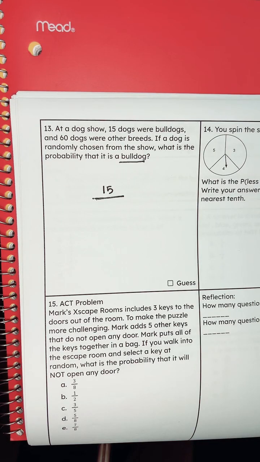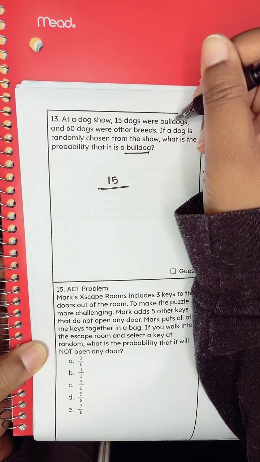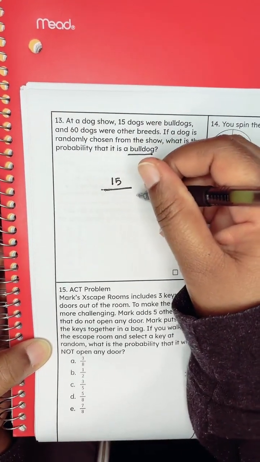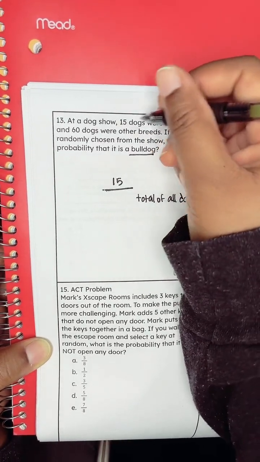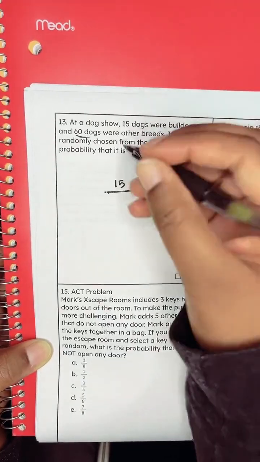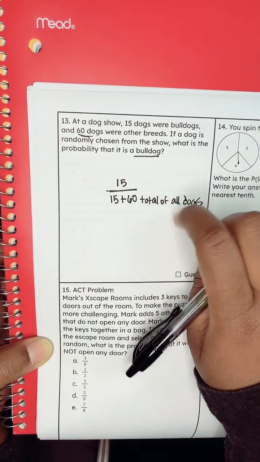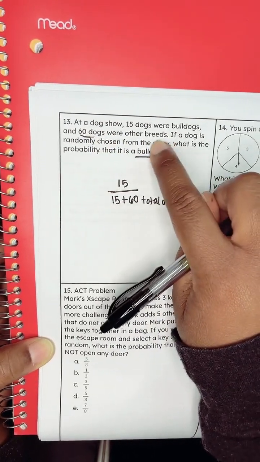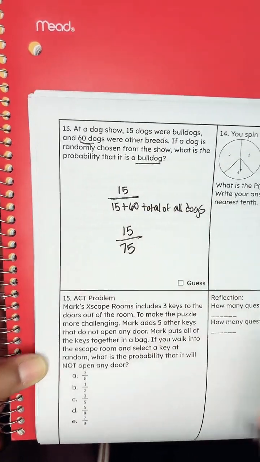60, 75. 60, 75. Oh, we're going back and forth. All right, so let me try to explain. We have 15 dogs that were bulldogs, okay? And 60 dogs that were other breeds. We need to find, remember, a total amount. A total of all dogs. So if we know 15 were bulldogs and 60 dogs were other breeds, you have to do 15 plus 60 to get your total amount of all the dogs. That's why it cannot just be 60, because it says 60 were other breeds. I know it's kind of tricky, but you have to add them. So it's going to be 15 over 75, you guys.